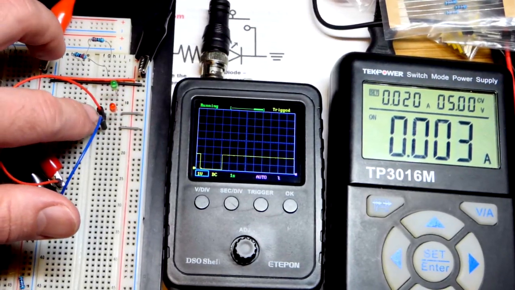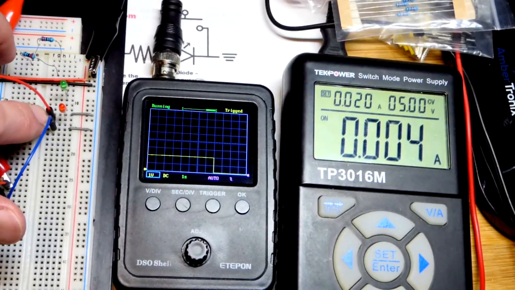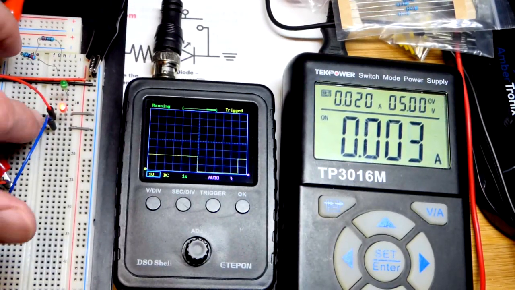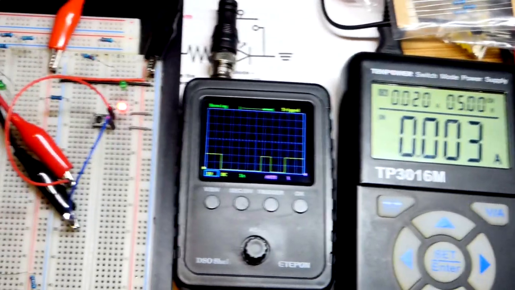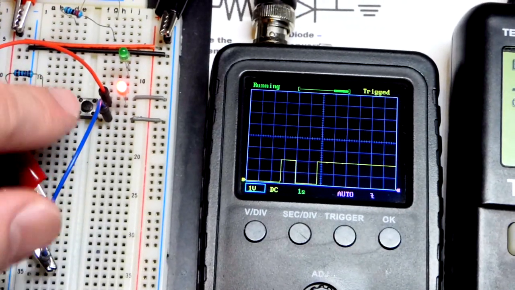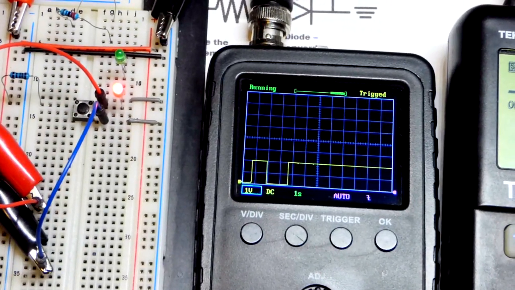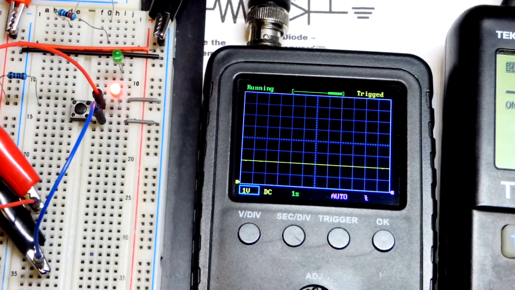Now it looks more accurate. When I press the button, now it's 4 milliamps. So we actually have more current flowing when the LED is off. So it's not energy efficient. It's better to use a NOT gate integrated circuit. But you see similar circuits to this out there. So knowing how this works will help you understand those when it comes to voltages.